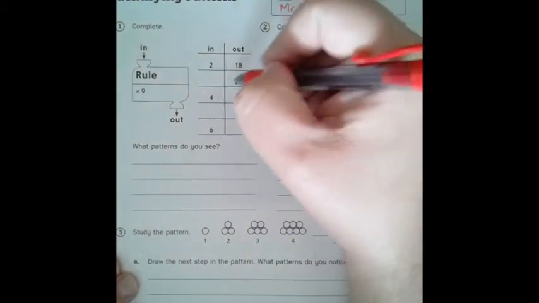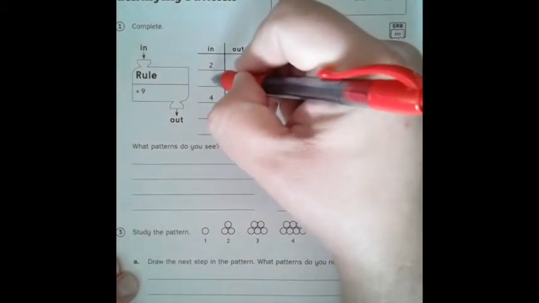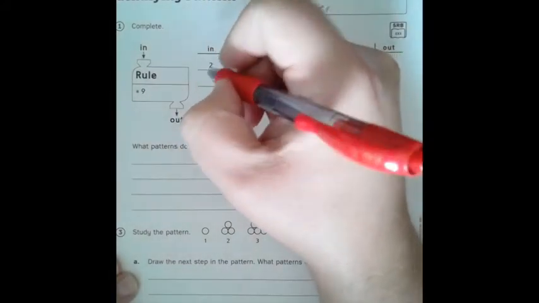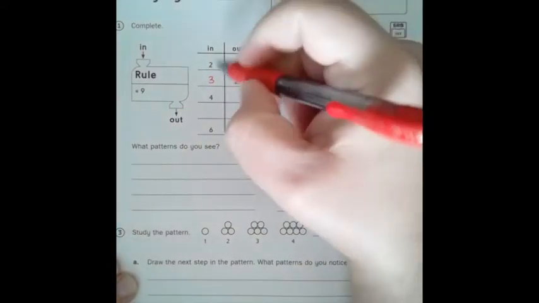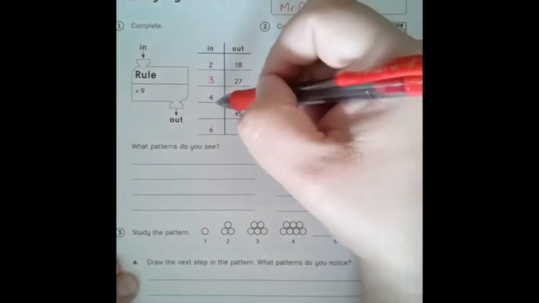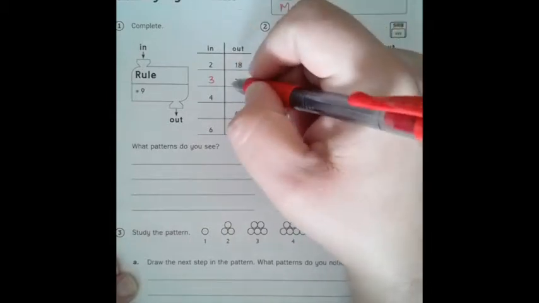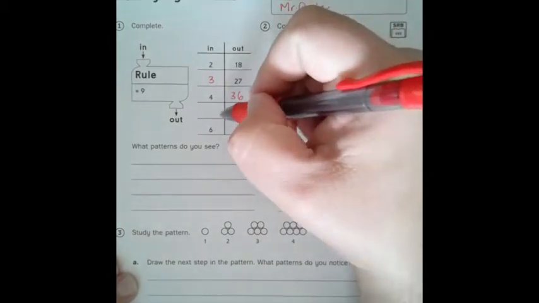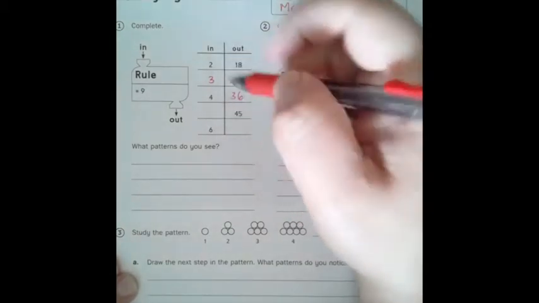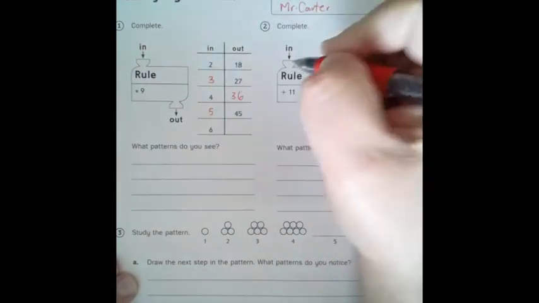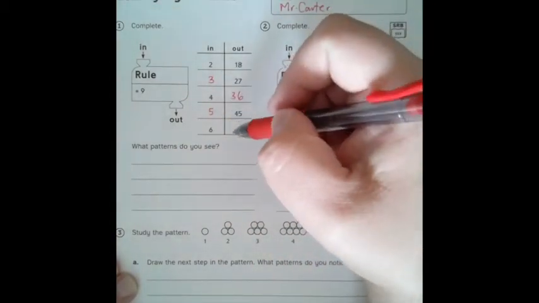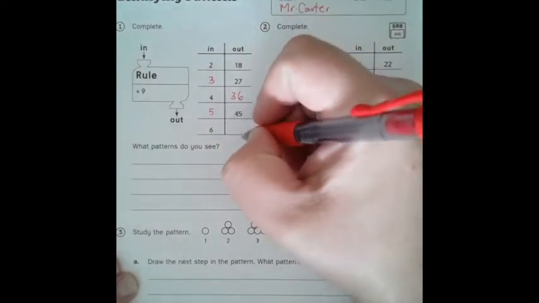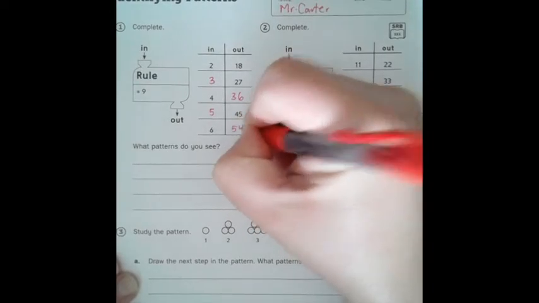Now for our first blank, we have to ask ourselves, what times 9 will get you 27? Well, that, of course, is 3, because 3 times 9 is 27. So now we have 4. 4 times 9 is 36. And here again we have to ask what times 9 will get you 45, and that is 5. And last but not least, 6 times 9 is 54. And that completes our table.